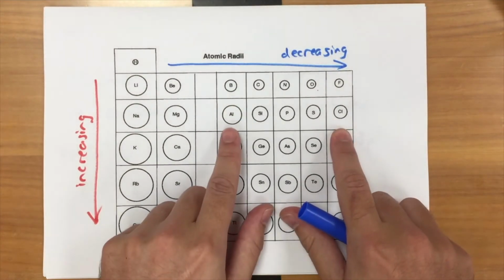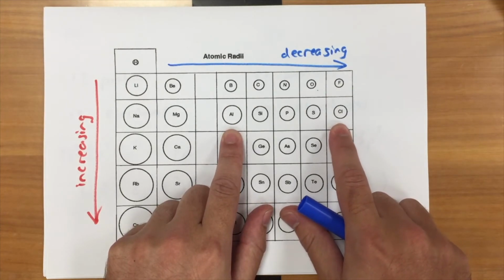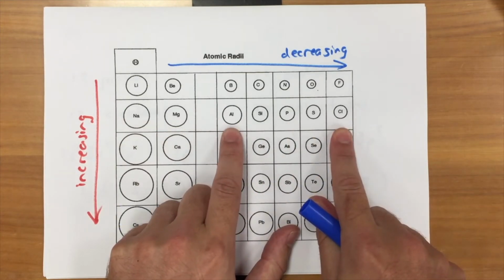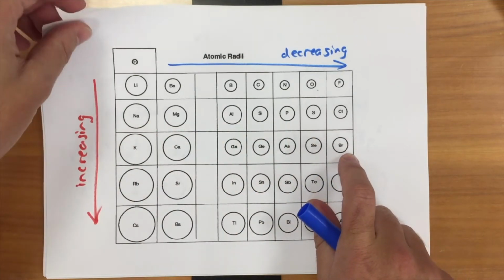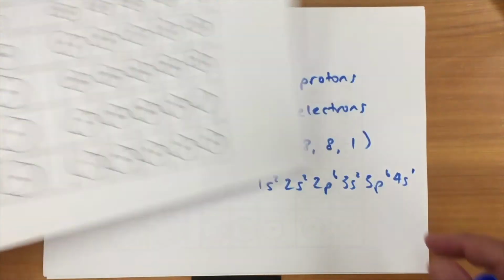Comparing chlorine and aluminium, you can see chlorine does in fact have a smaller radius, and it's further to the right than aluminium. So we got that one correct. Let's look at another example.